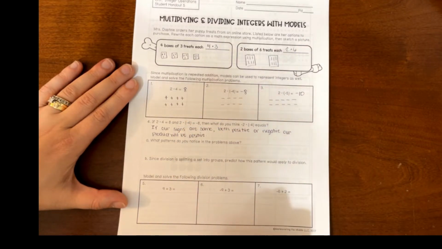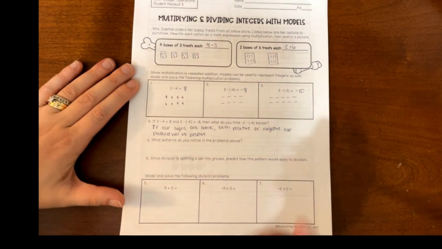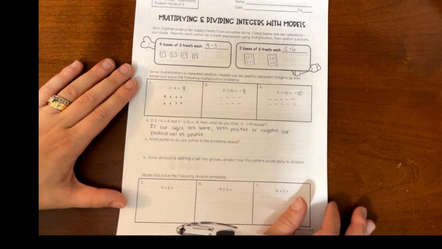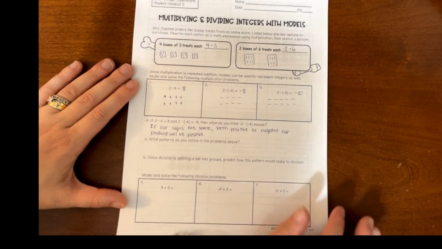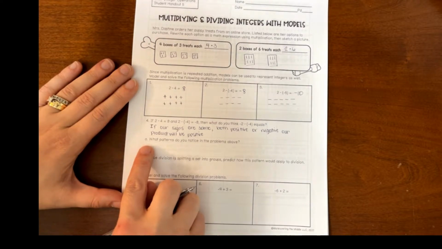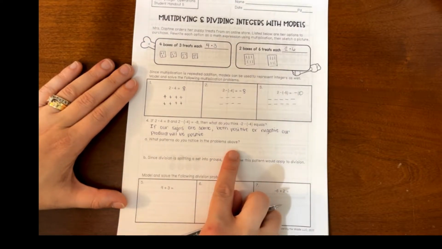So those negatives cancel each other out, and we would get a positive 8 by multiplying -2 times -4. So let's talk a little bit about the patterns that we're noticing above.